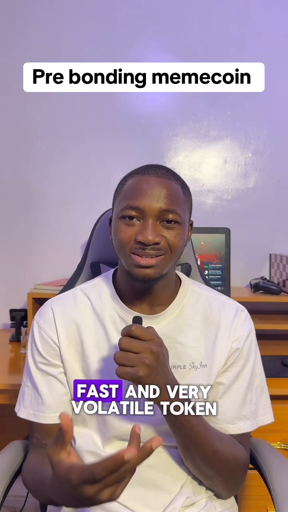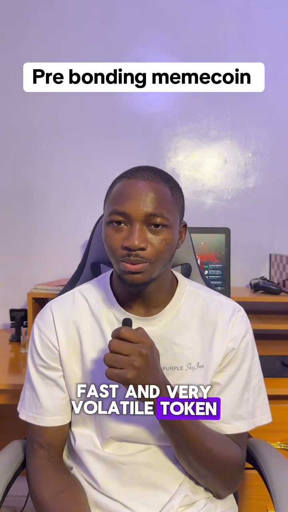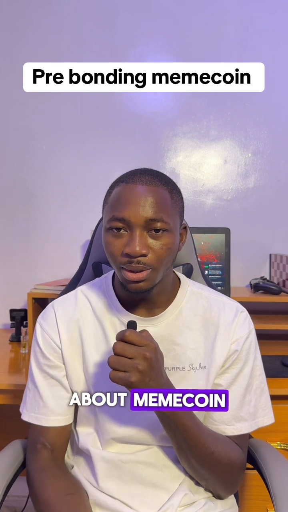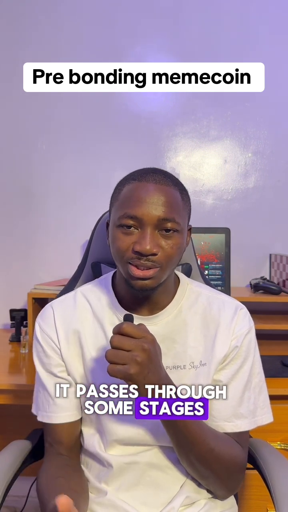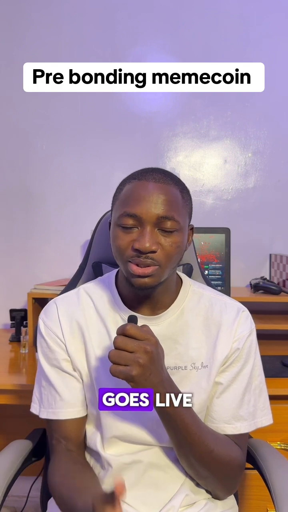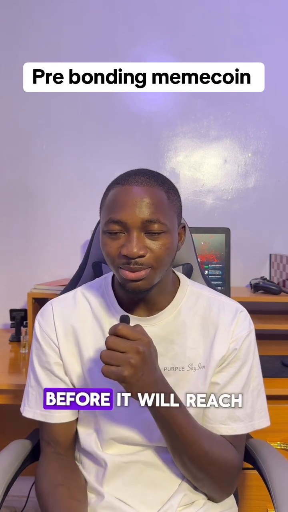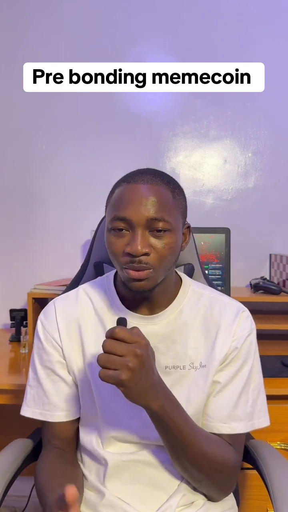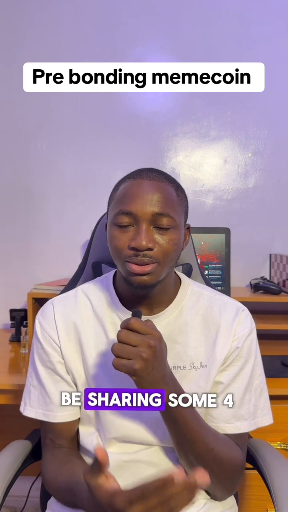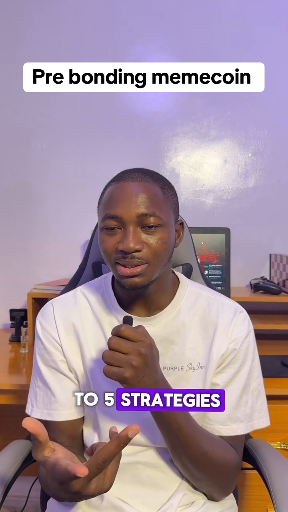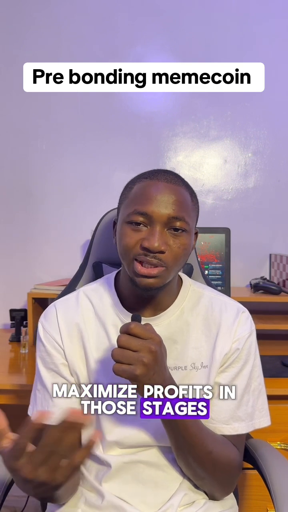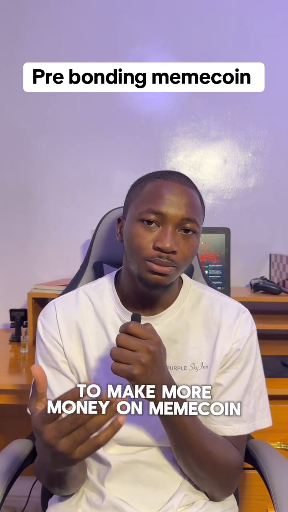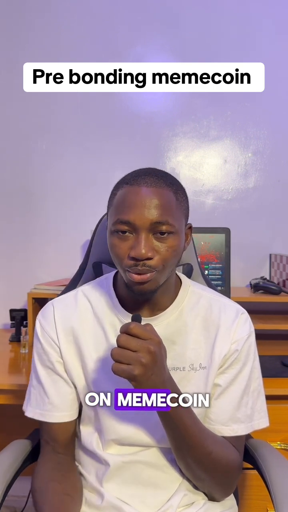Memecoin is a very fast and very volatile token. We've already been discussing memecoin. So, you know, it passes through some stages. When a memecoin goes live, it passes through some stages before it will reach its peak. So, I'm going to be sharing 4 to 5 strategies on how you can maximize profits in those stages, to make more money on memecoin.